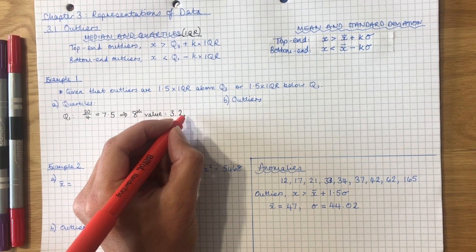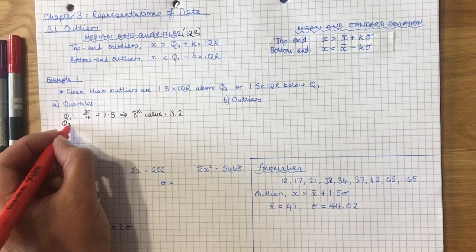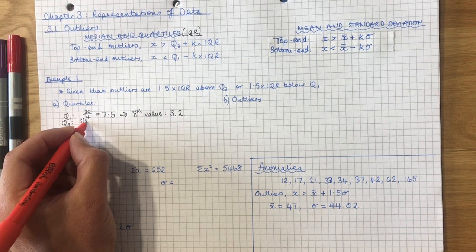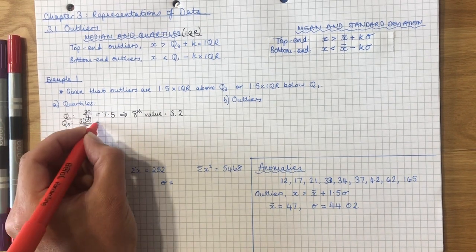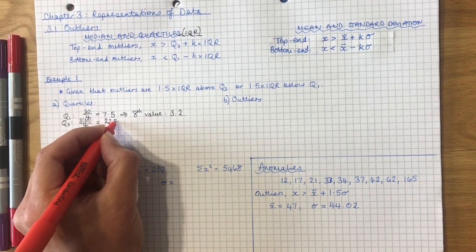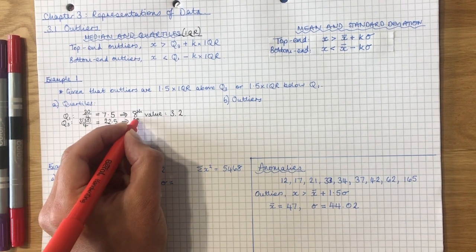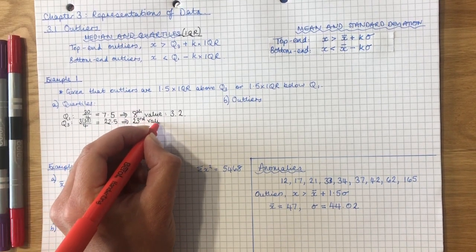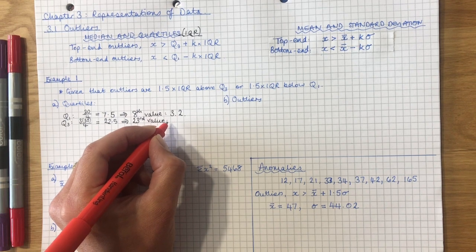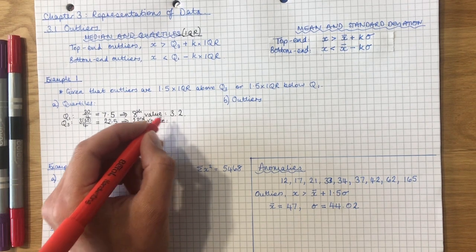So that's our lower quartile. Now our upper quartile is going to be 3/4 of the way along the data. So we go 22.5, round it up to 23, so the 23rd value in the list. So let's look along the list of numbers, and that's going to be 4.0.